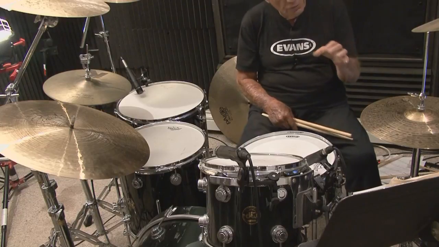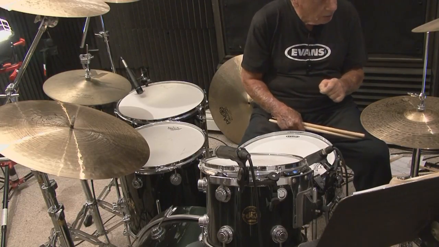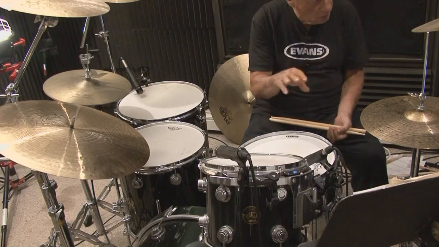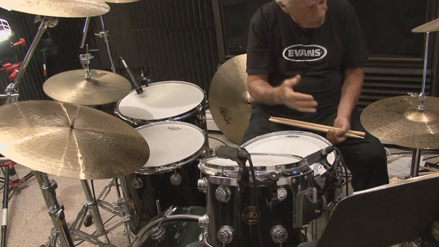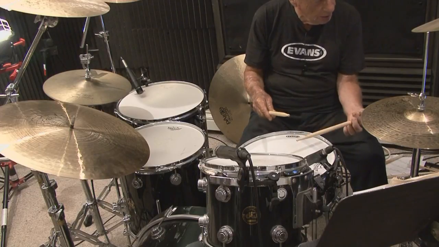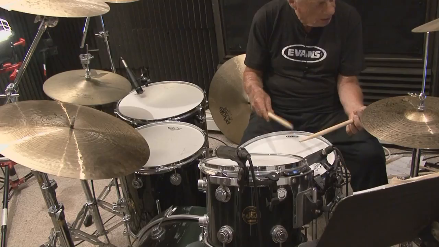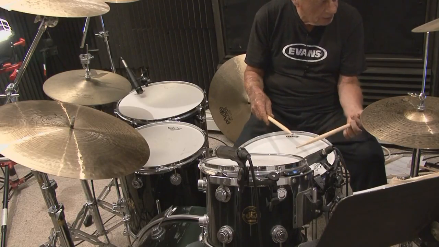So that takes care of the 2 parts of the grid. We go to the third part of the grid, which is now we're going to move it over to the 'and'. Now this time, with that sequence of sticking, 1, E, and the 2, E, and the 3, E, and the 4, E, and the, on all the ands, it's the right. So we're going to have 1, E, and da, 2, E, and da, 3, E, and da, 4, E, and da.